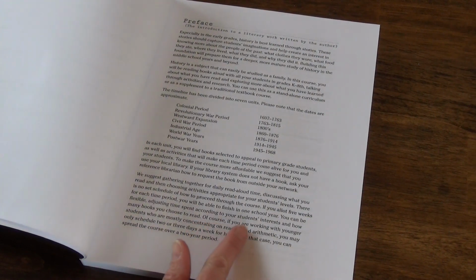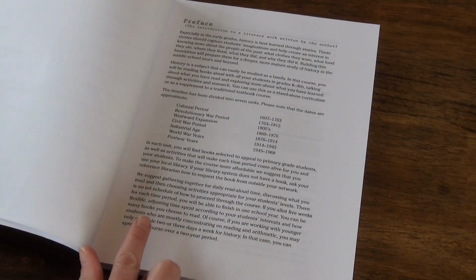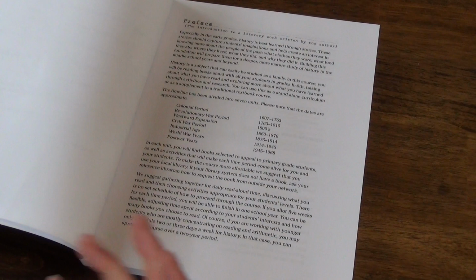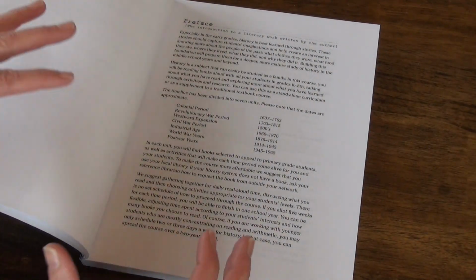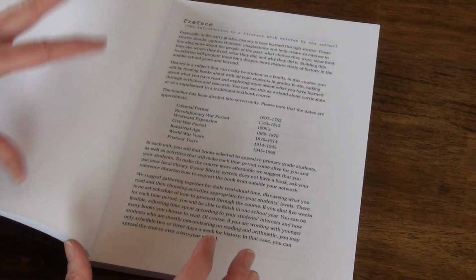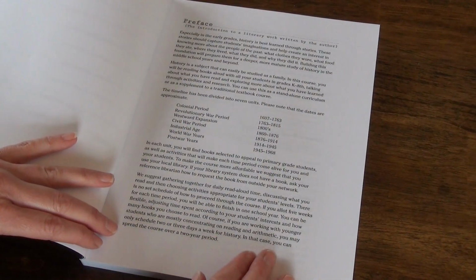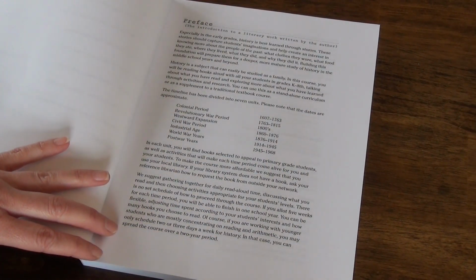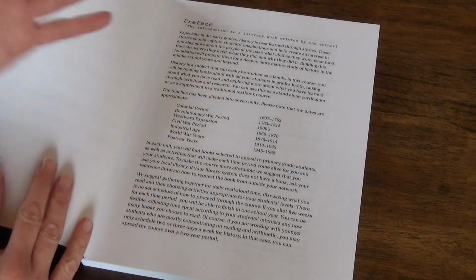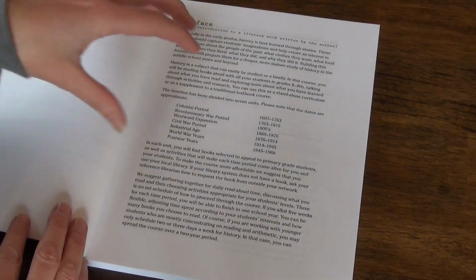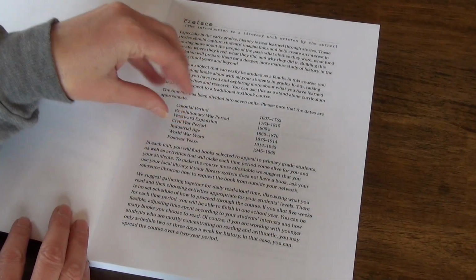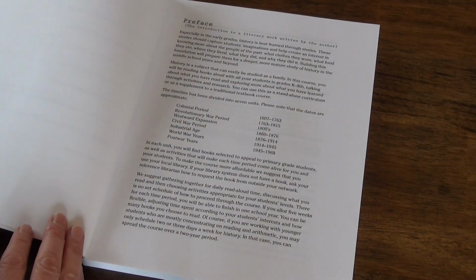Again, it says right here, if you are working with younger students and you're mostly concentrating on those heavy things, reading and math, and you just don't have a whole lot of time to devote to history, spread the course over a 2-year period. So whether you have a child that you need to slow things down for, or you just want to really dive into it deeper, this really allows you to do that.